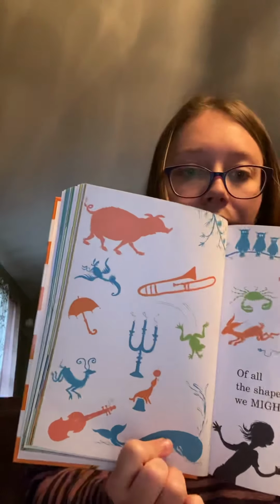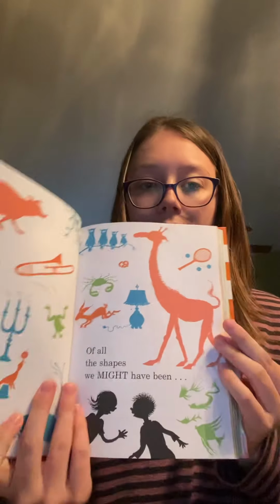Again, I think we could find many shapes on this page.